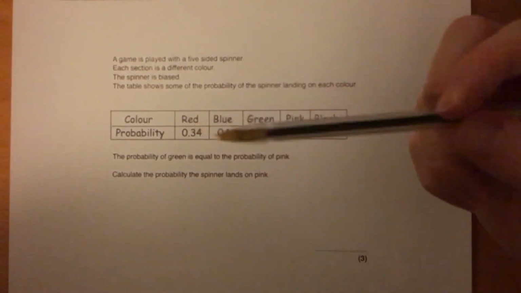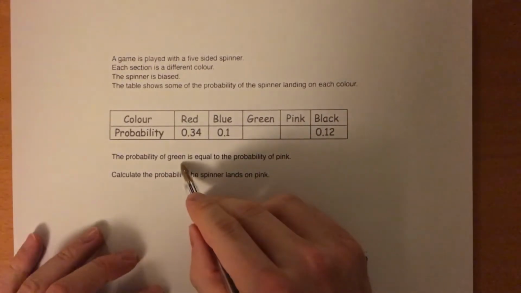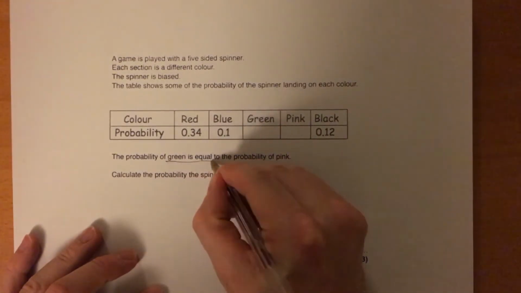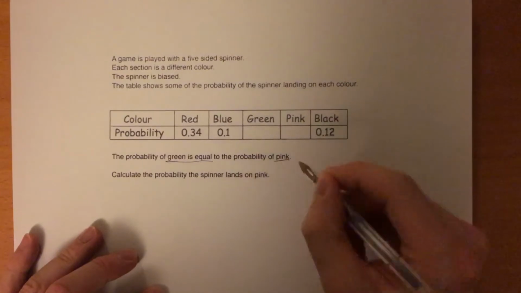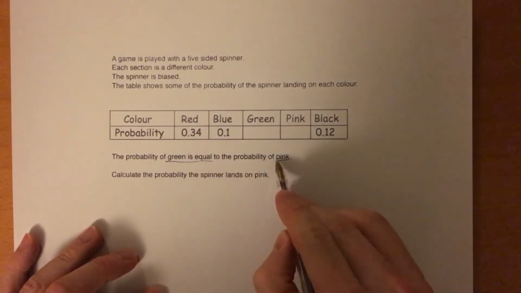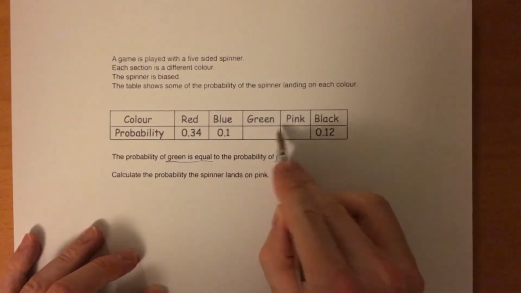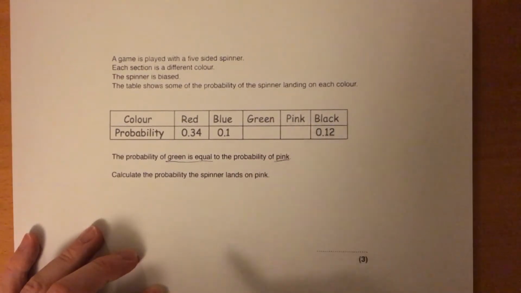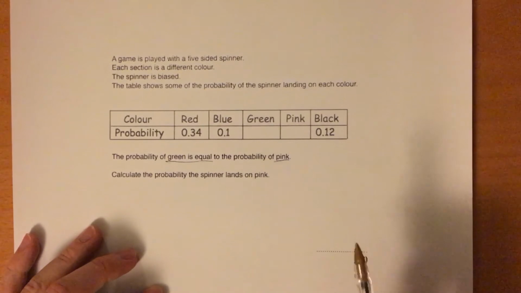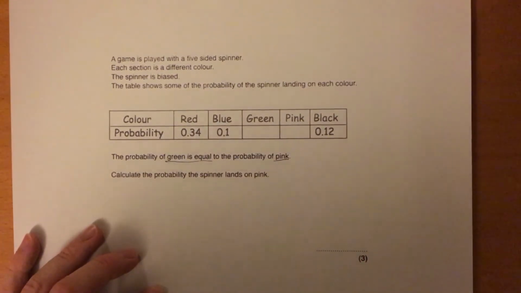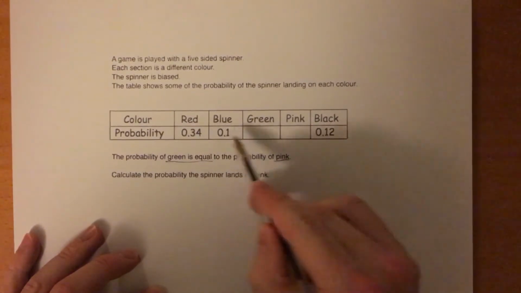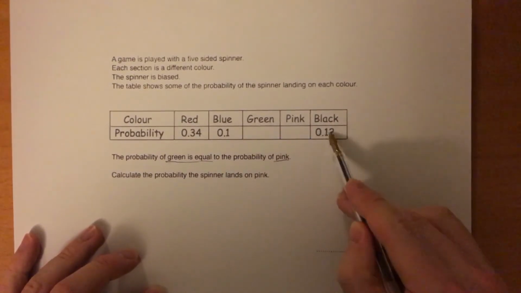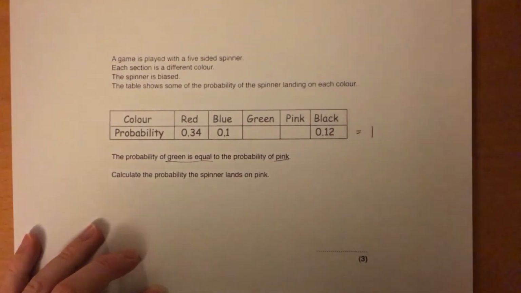The probability of green is equal to the probability of pink. That green and that pink, they are going to be the same probability. What's the probability the spinner lands on pink? So we look at that and we say, well, with probability, we know that probabilities add up to a total of 1. So this plus this plus this plus this plus this need to equal 1.